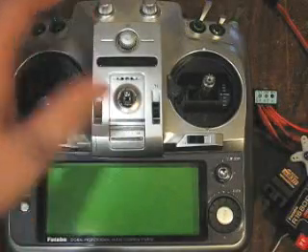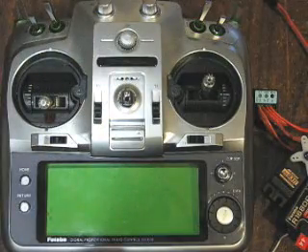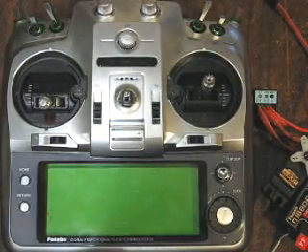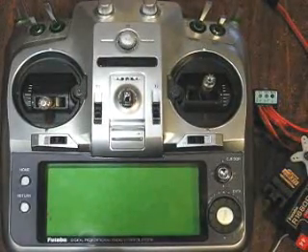Alright, we've got a Futaba 12Z here. A quick little history on the 12Z. They've done something different on the 12Z and the 14 than they've done in the past. Their channel assignments and how they send them out are different.